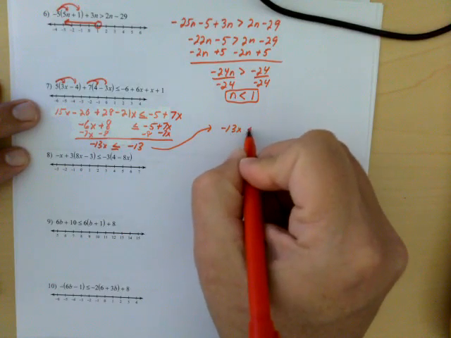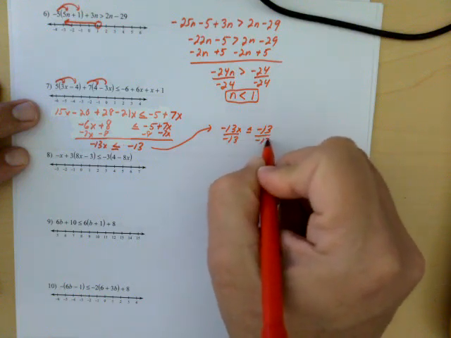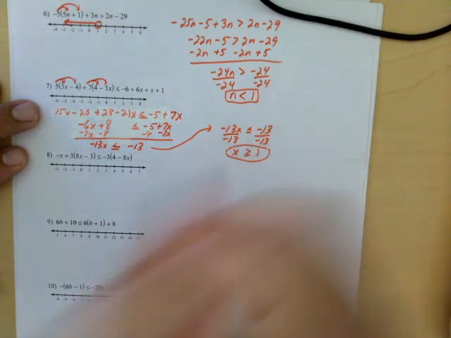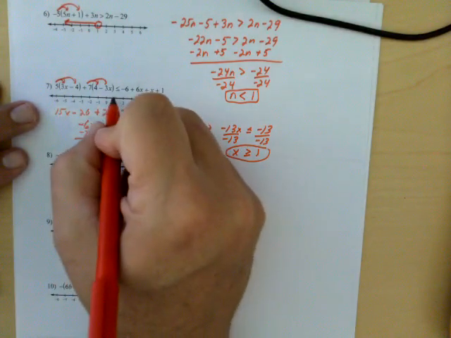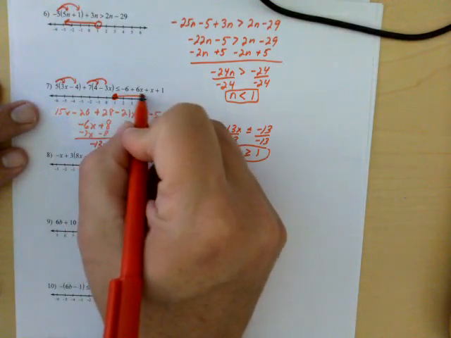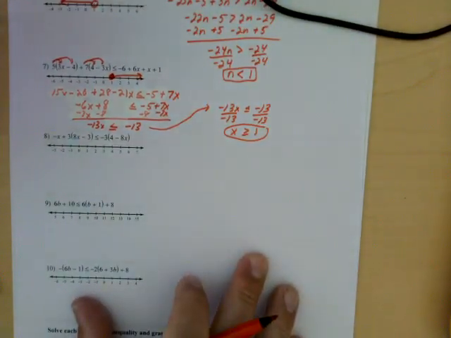Our last move, we have to divide by negative 13. And the second we see that we're dividing by a negative, flip your sign. Okay, so our answers for number 7 have to be greater or equal. So make sure you have a closed circle and you're pointing to the right. All the values greater. Okay.